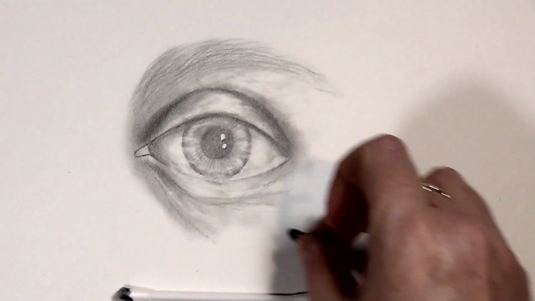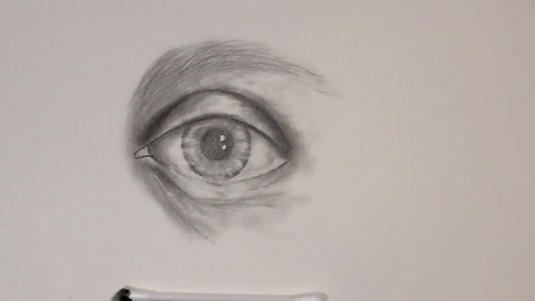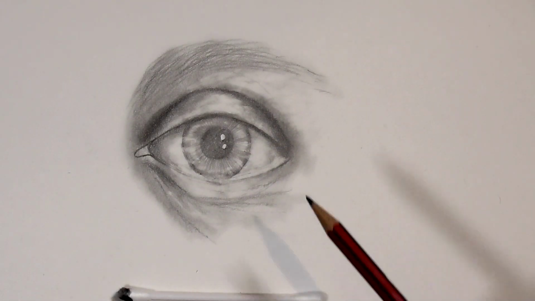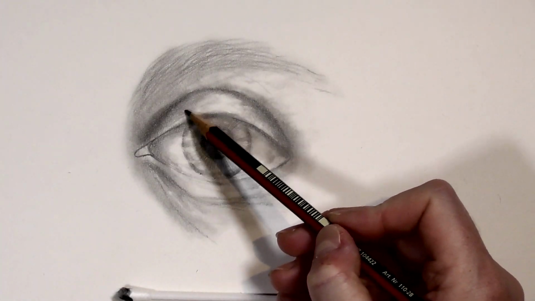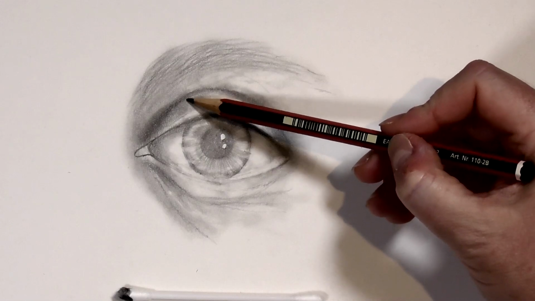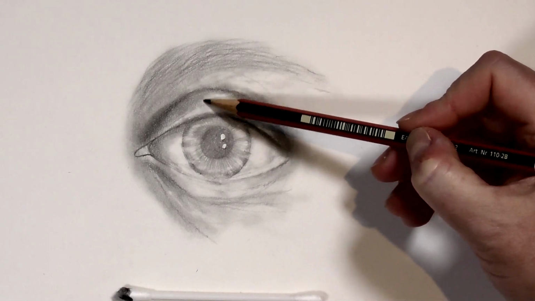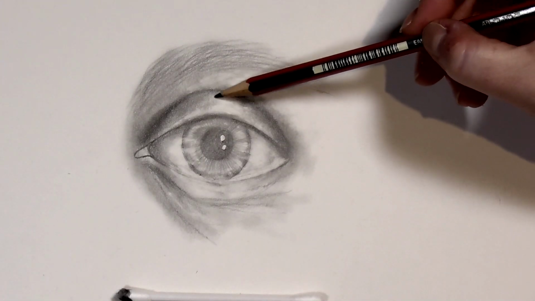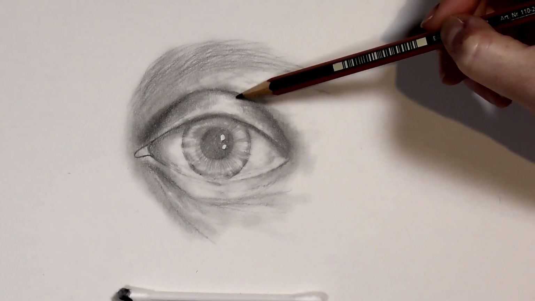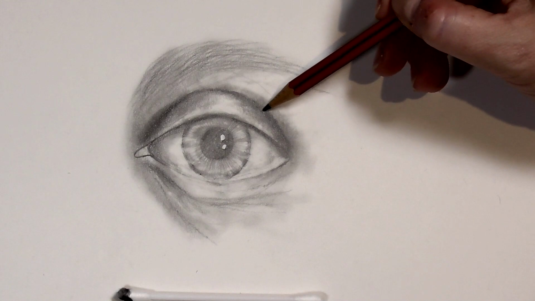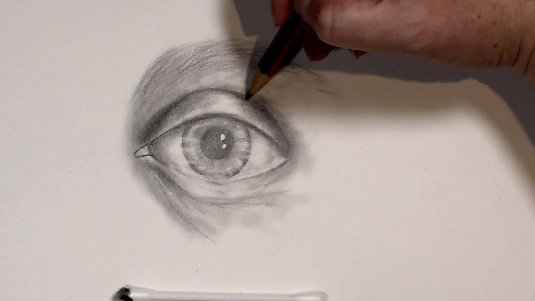so from that point, it's just a matter of working a little bit more into it, really. So I'm going to re-establish some of these tones, just working over that highlighted area, just to create a little bit of depth.